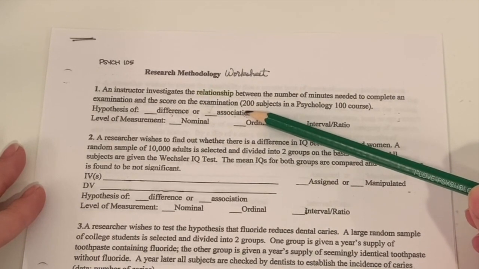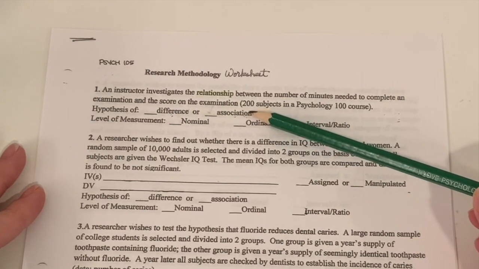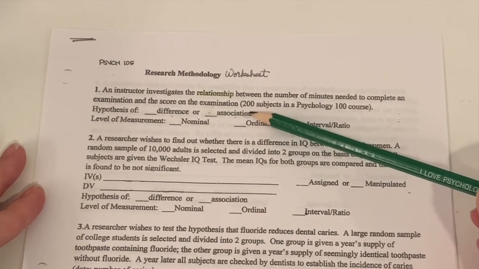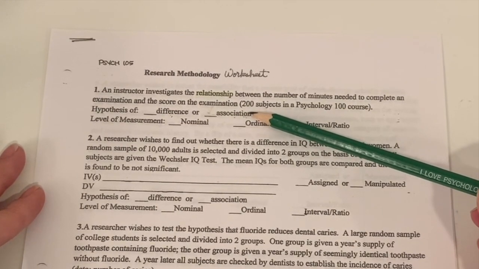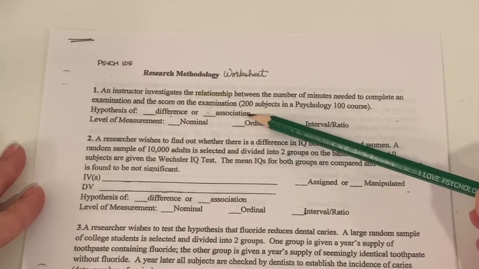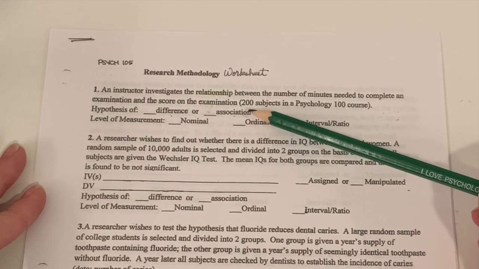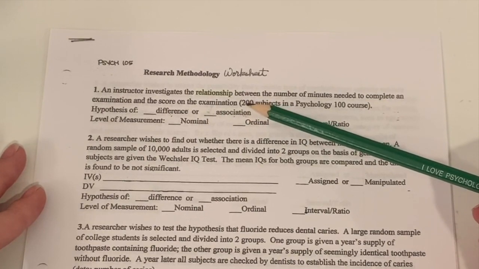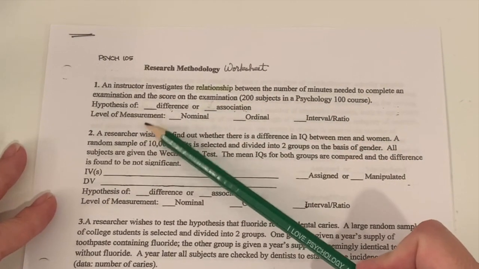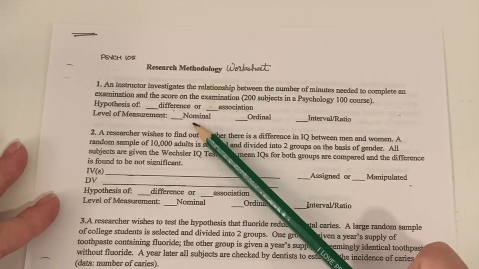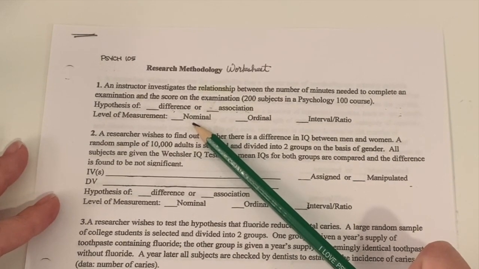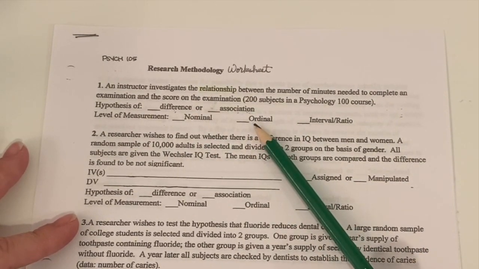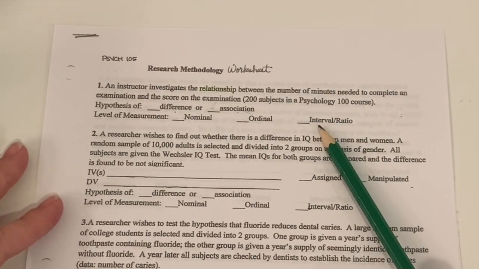So in a hypothesis of association, you just have one sample that you're testing. There are no groups. You might have one group, but that's just your sample of people. So our keywords for association are going to be relationship and any variation of relationship, same with correlation, association. Then we're also going to be identifying the level of measurement. We remember nominal is for names and categories, ordinal is for rankings, and interval ratio are for numbers.